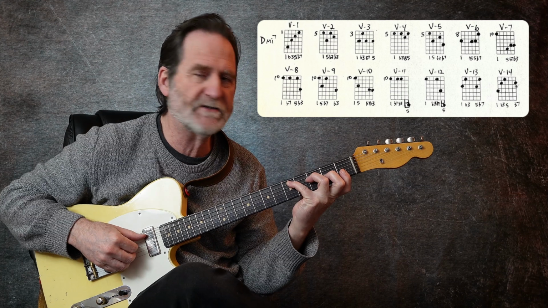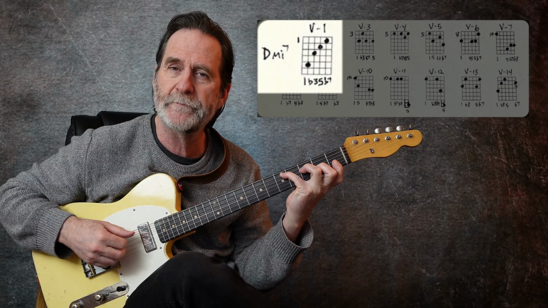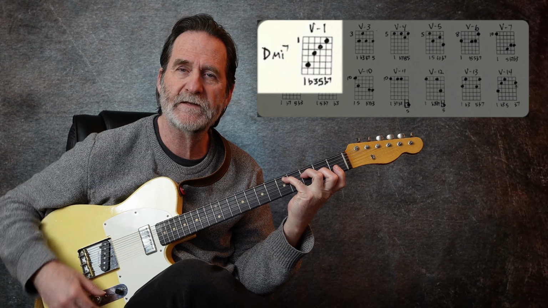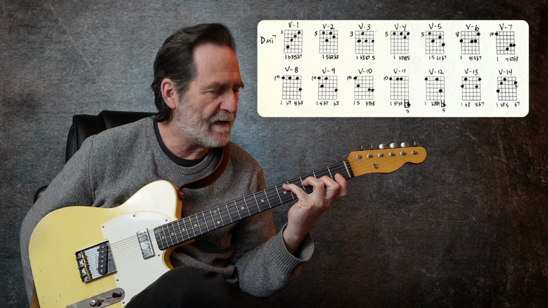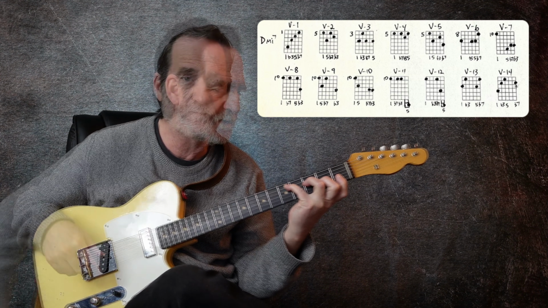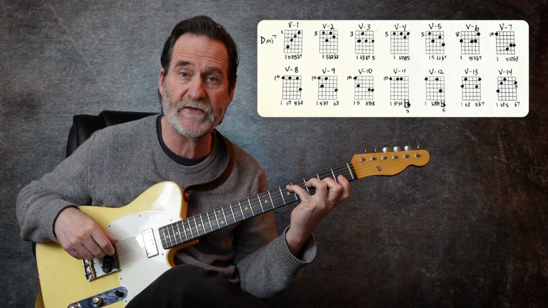The first voicing is all 4 notes within an octave. That's called V1. Now, as you can see, it's quite spread out, especially this low down on the guitar. The idea is to raise a note in the chord. I'm going to raise the 3rd.